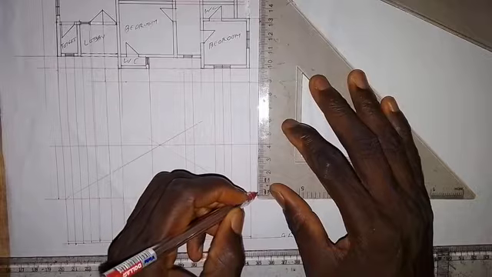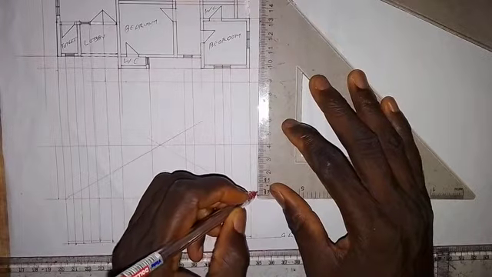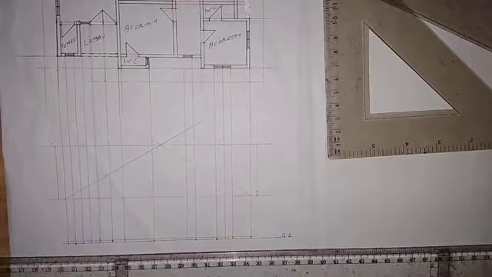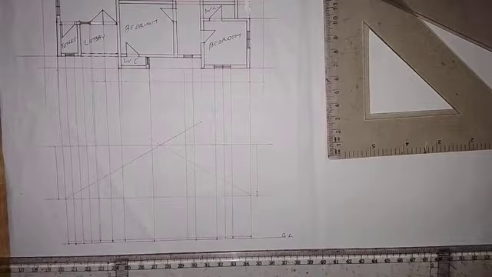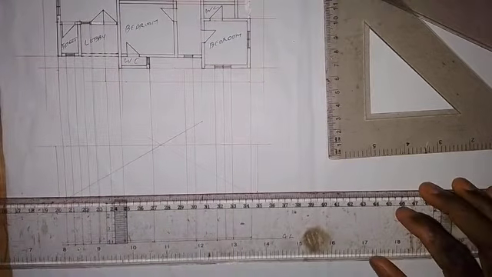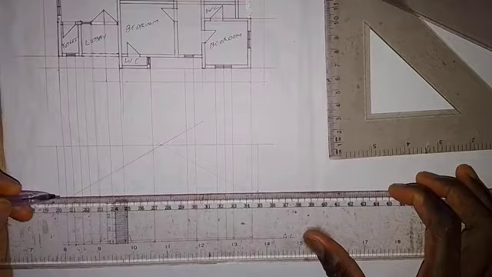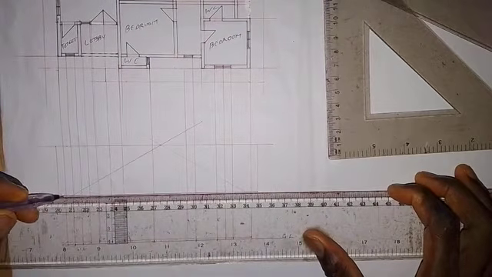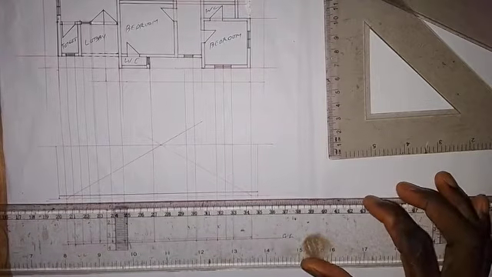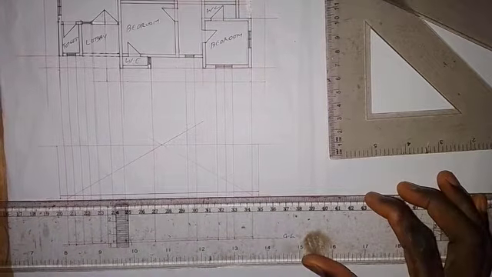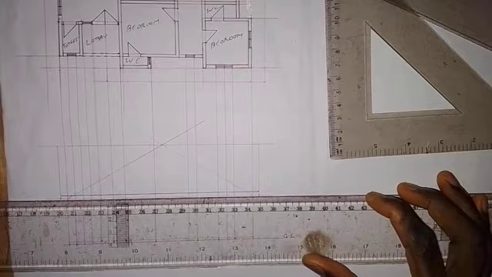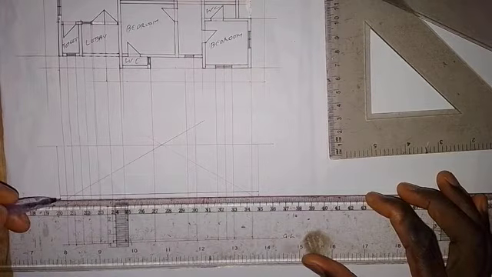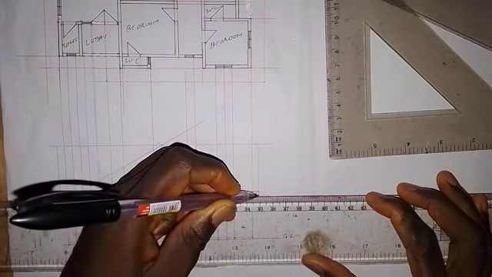I'm going to draw a horizontal line, which I will make thick, from here to here. This line I'm also supposed to make a thick line, from here to here.